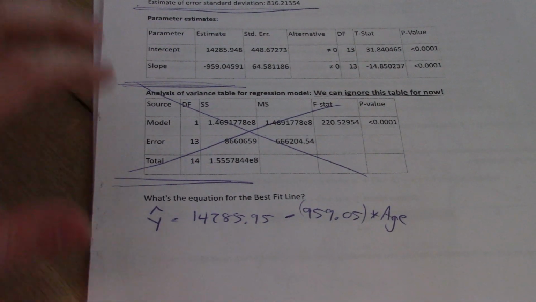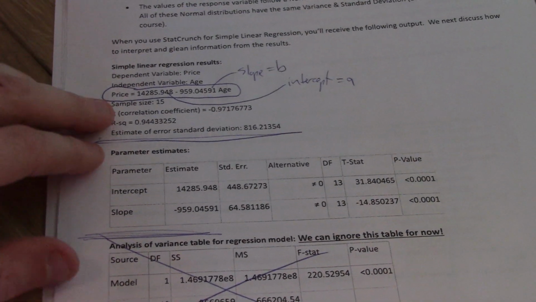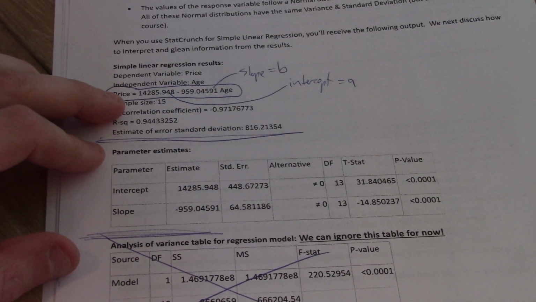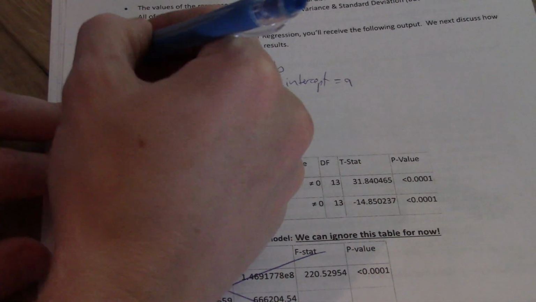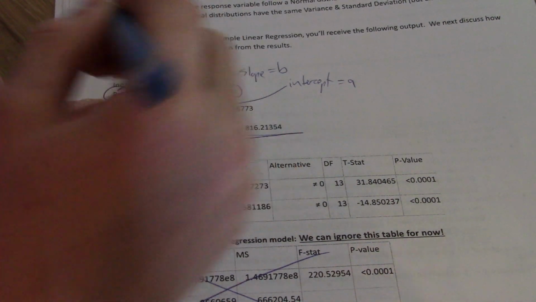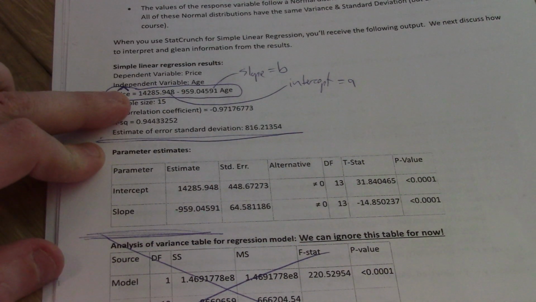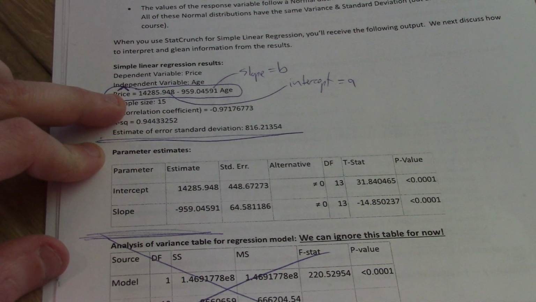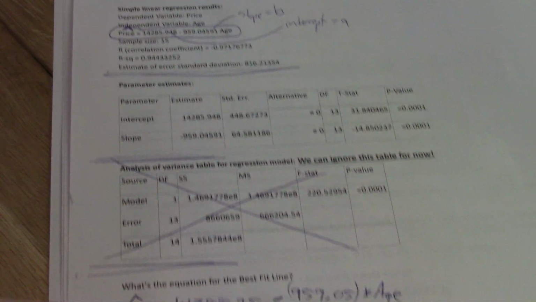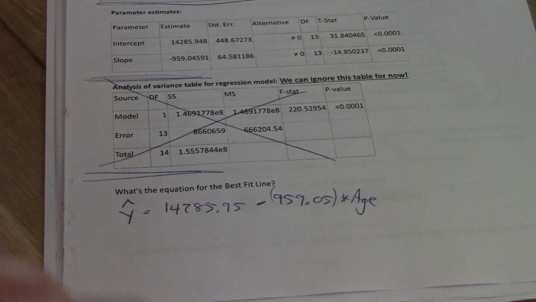Okay. Now what I don't like about the StatCrunch output is they're telling you, okay, here's the advertised price. But in fact, there should be a little hat above this because it's a predicted price, an average predicted price. Okay, so there's the equation.